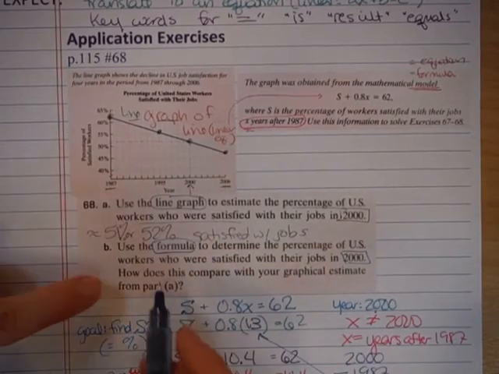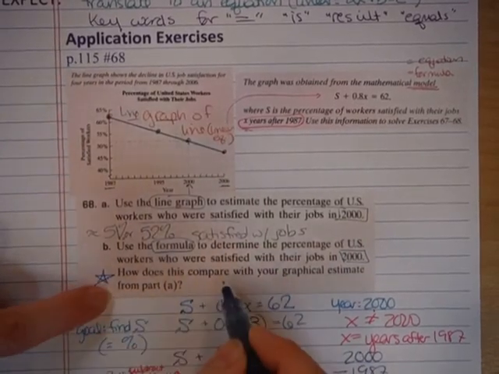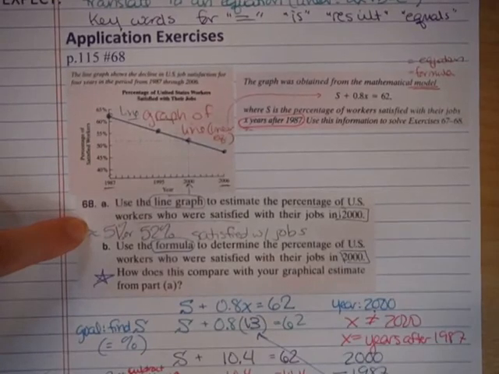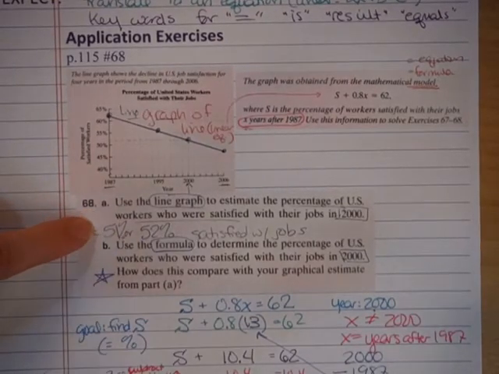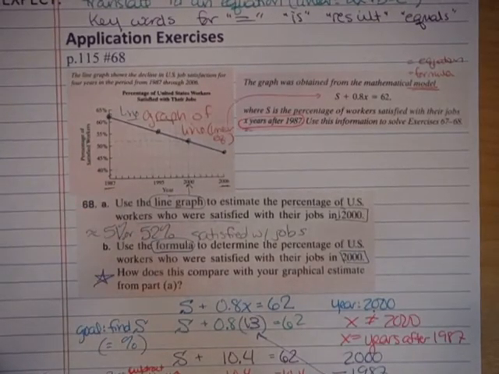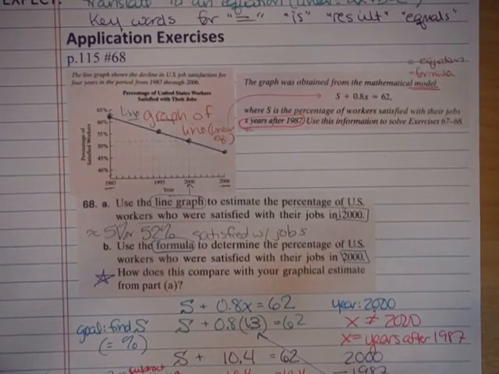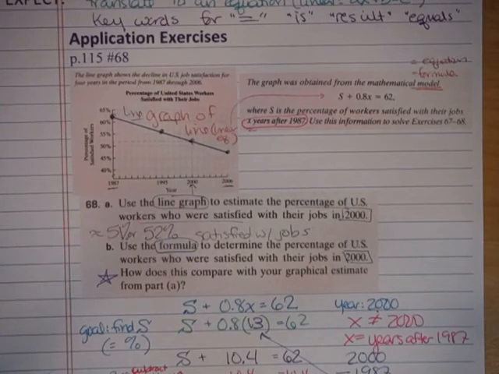Now, how did that compare with your graphical estimate from part A? Well, we estimated somewhere between 51 and 52%, and so it's a good comparison, as close as possible. So, yay for us.